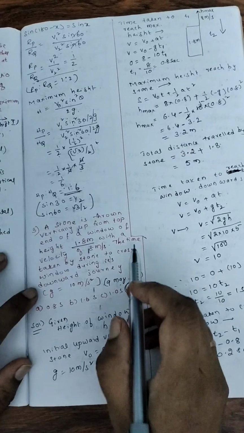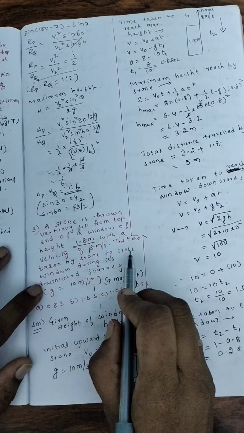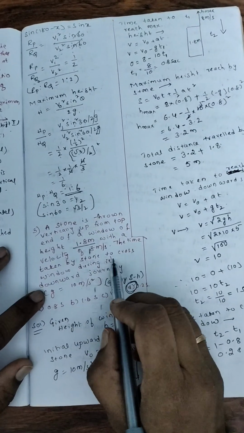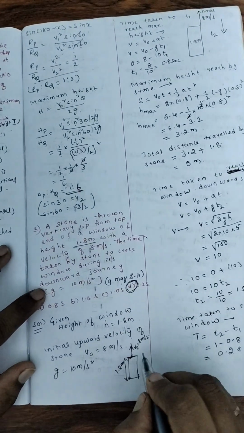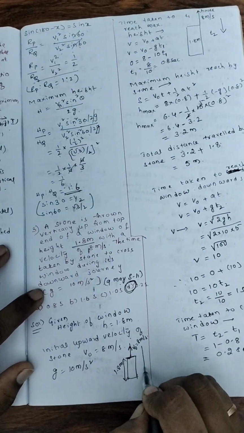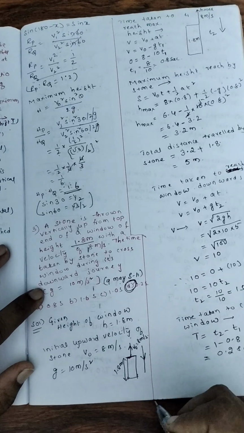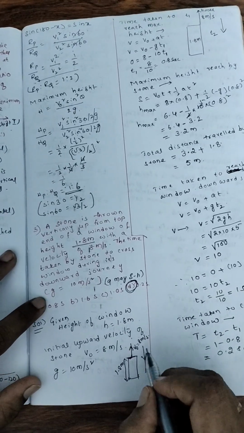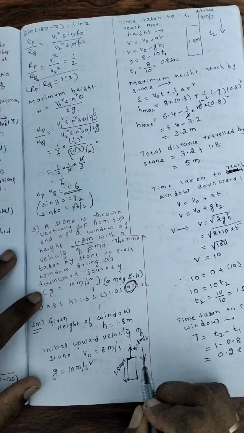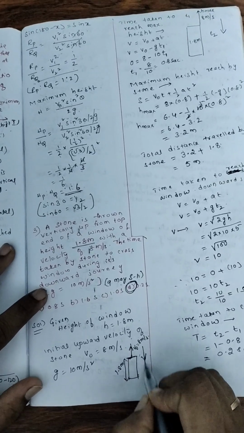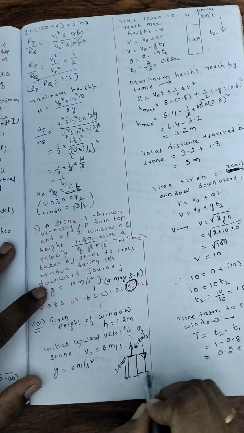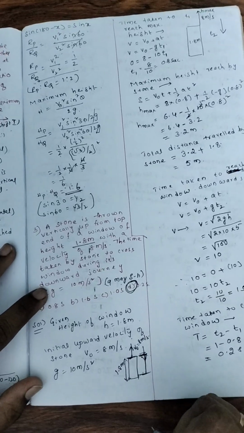Now what he is asking, the time taken by the stone to cross the window during its downward journey. After reaching the maximum height, again it returns back to the ground. So he is asking to find the time taken by the stone to cross this window.